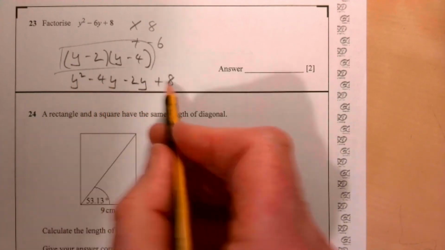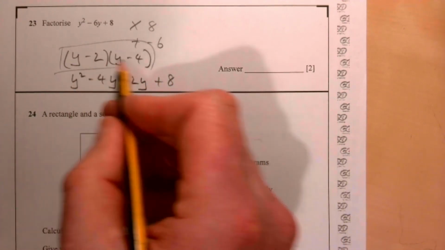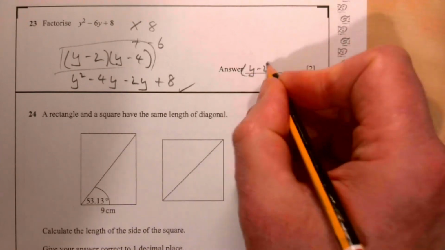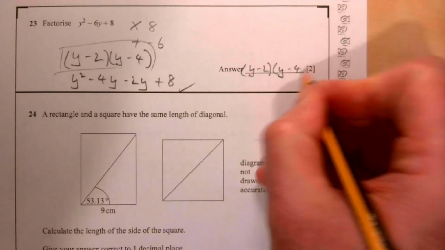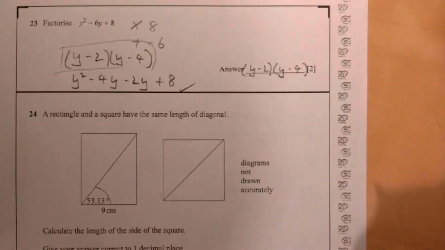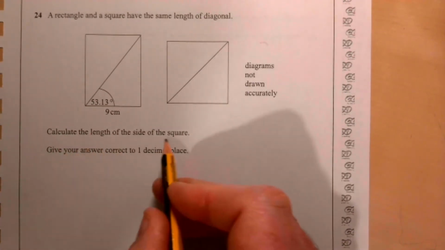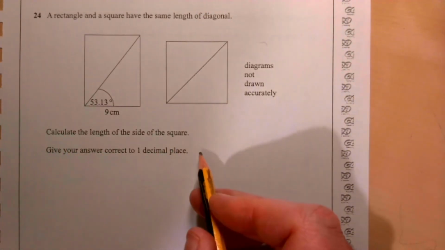Now don't make the mistake and put this where the answer is. This here is our answer. This was just a wee check. So it's y minus 2 upon y minus 4. A rectangle and a square have the same length of diagonal. Calculate the length of the side of the square. Give your answer correct to 1 decimal place.